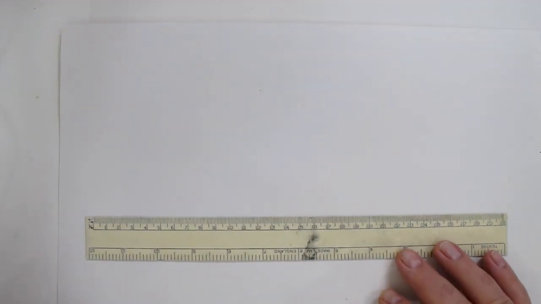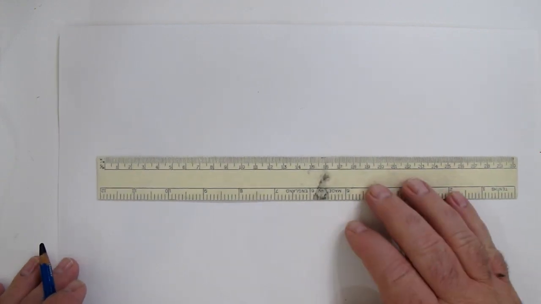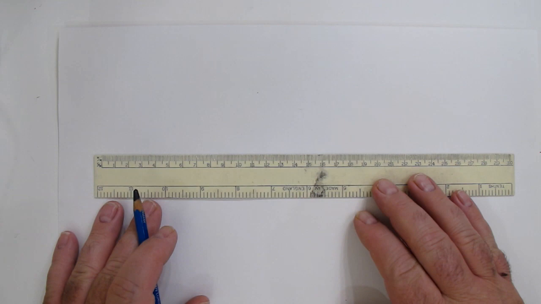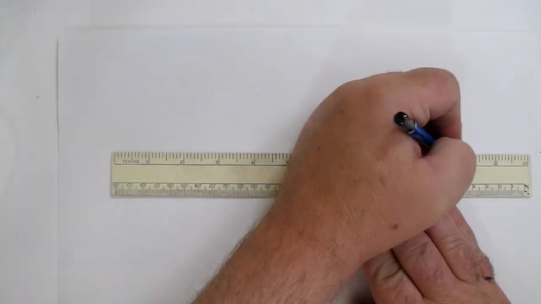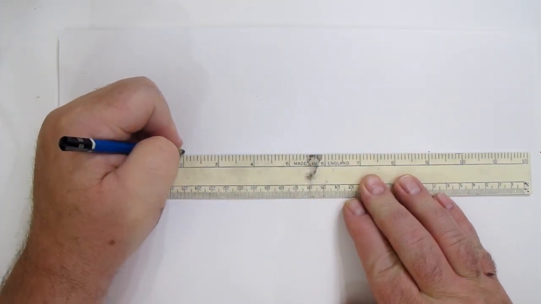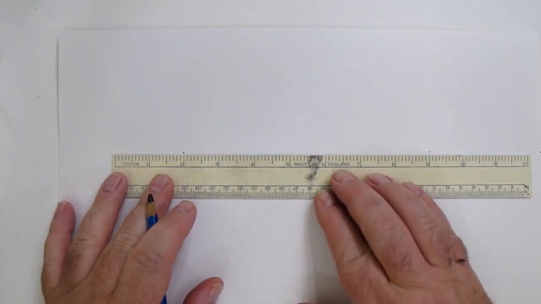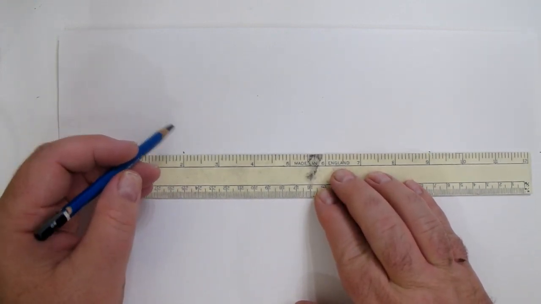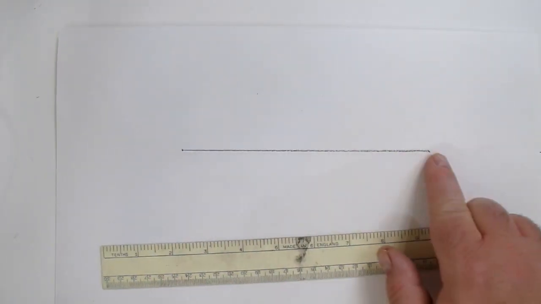Alright, so real quick I'm going to show this to you folks. This is called line dividing a line. You can take any line and use it to divide another line. Now a line of course is, and I'm using this with a ruler just for ease, but you don't need one. So if this is my line right here, my line starts here and it ends over here.